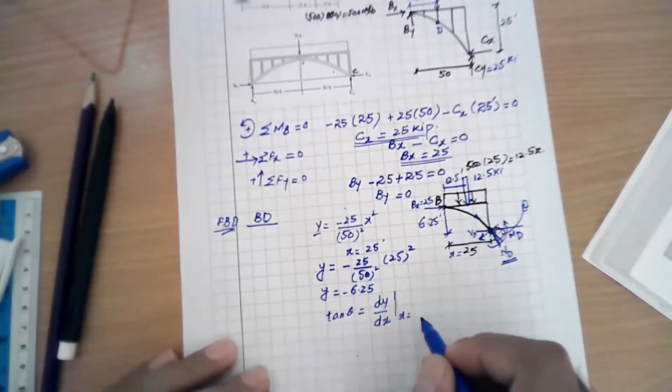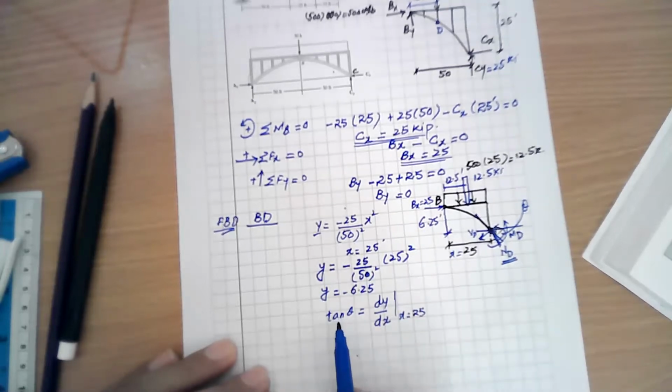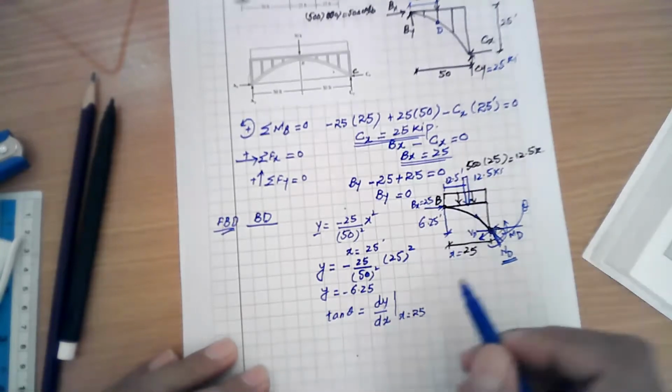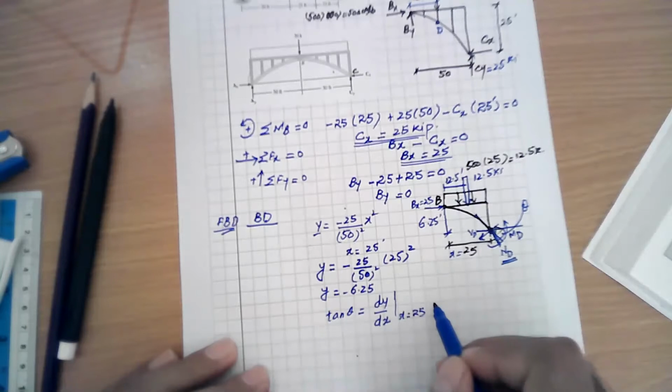So x is equal to, at a distance of 25 feet, the slope of the tangent line is equal to tan theta, dy by dx. And what is the y?